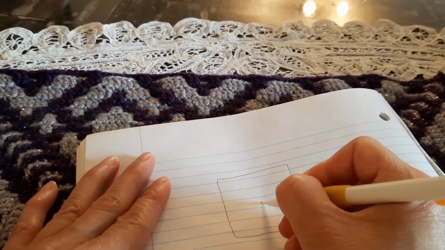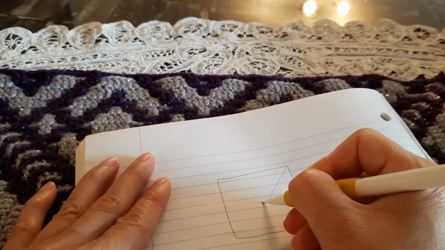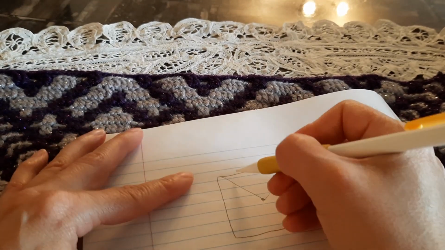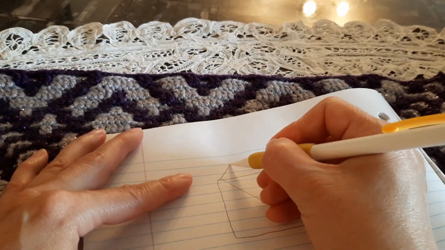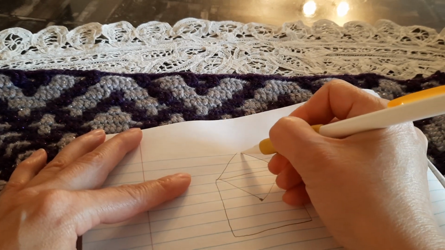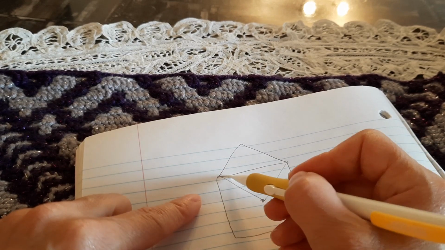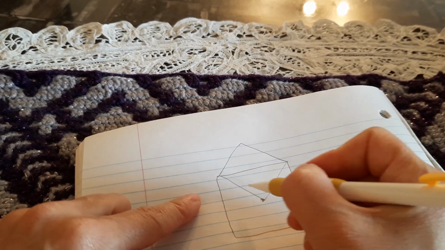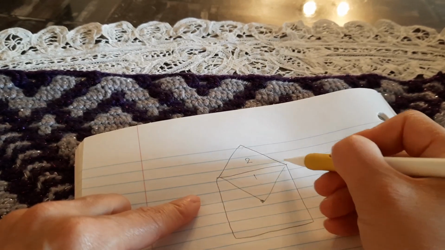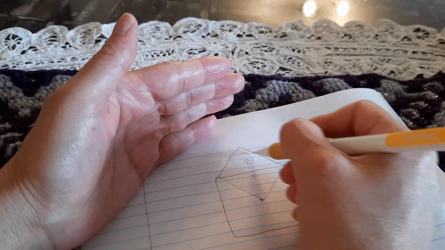And we started from the middle and we increase like this. Okay? And we want to decrease from this side and from this side. As you can see, we have 2 triangle shapes, 1 and 2. And together, if you are looking from this side, it's a square.